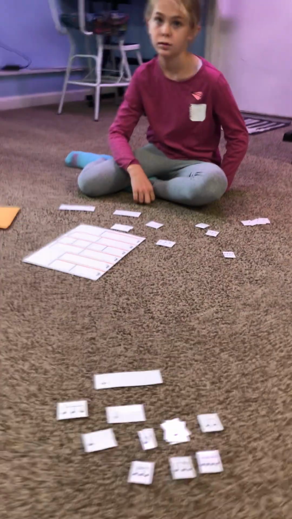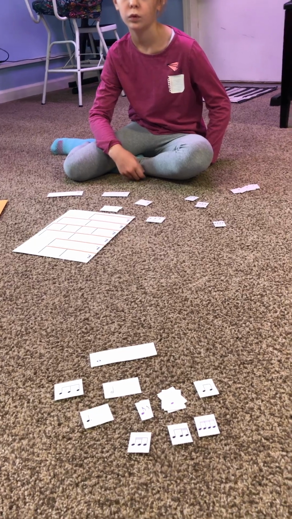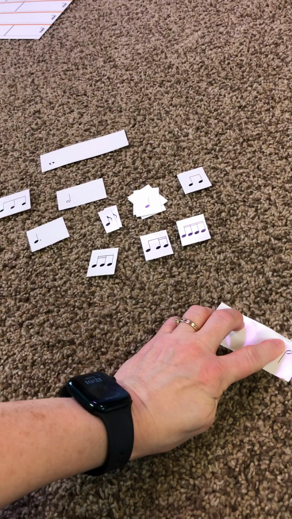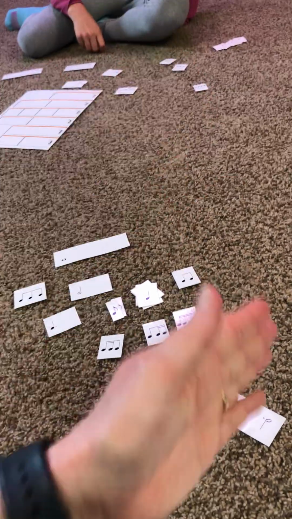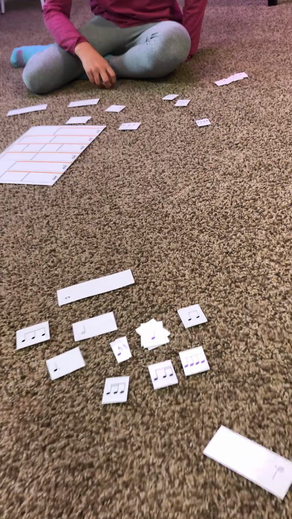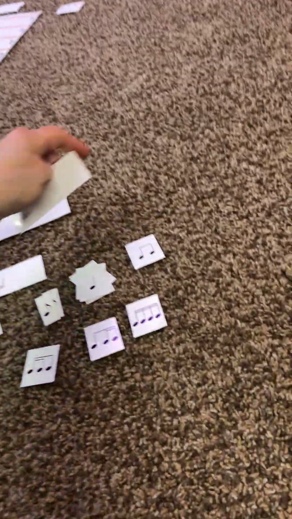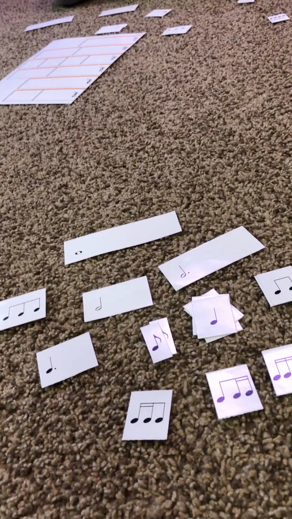Then we have this one. This is a dotted half note. The half note gives it 2. The dot gives it half of what it already has. So if it has 2 beats, half of that is 1, so it gets 3 beats. Okay? The rest of these I'm going to let you try to see if you can figure them out for now. All right, so go.